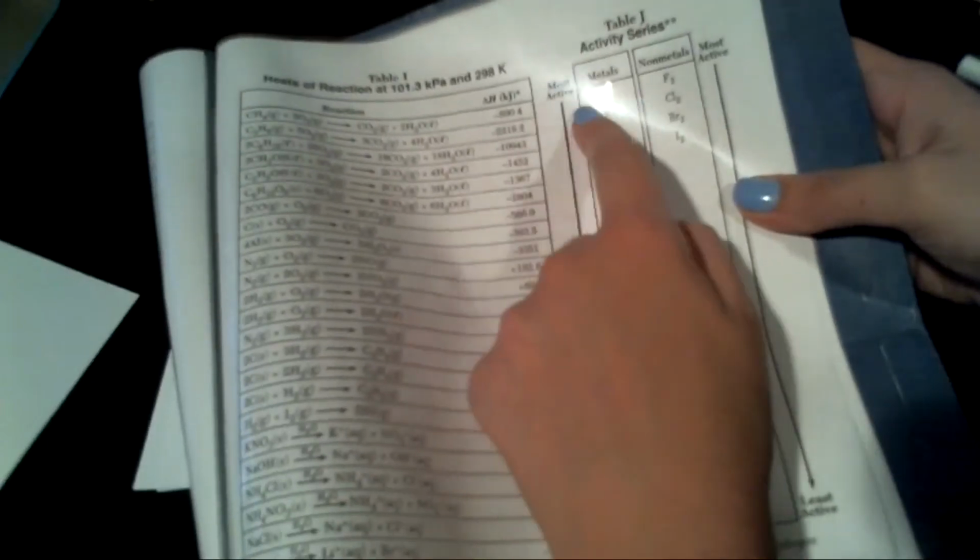So table J. On table J, it's telling you how active. So your most active metals are going to be at the top, which means these guys are the ones who want to lose the electrons. The ones at the bottom are the ones that don't really want to lose electrons all that much. They're not gainers necessarily because metals don't really gain, but they don't want to lose as badly as these guys. So these guys can be talked into gaining electrons, right?